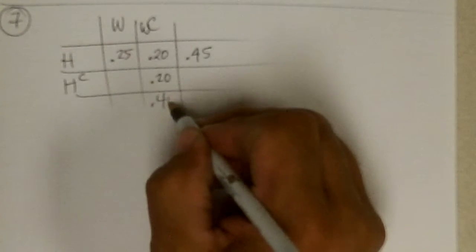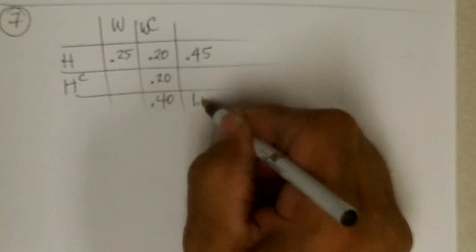W or H, that's 3 boxes, the W's or the H's, and so those got to be 0.80, which means in here's got to be 0.20, and so this is 0.4, and we can figure out all this has got to be 1. 1.0 is the total of the 4 boxes.